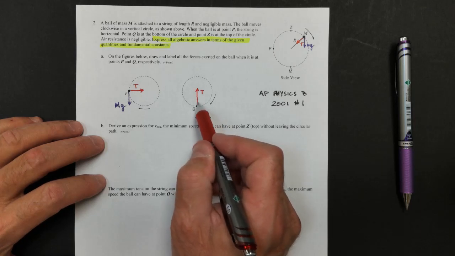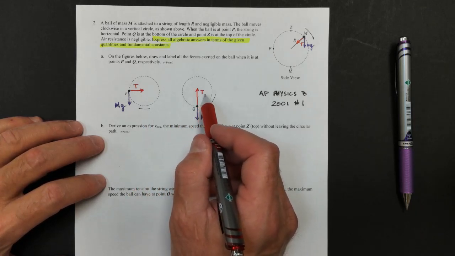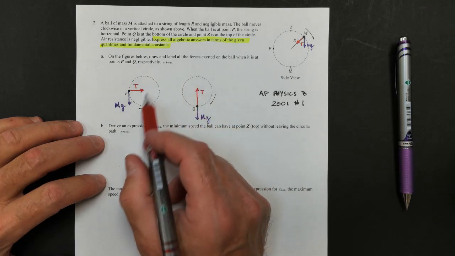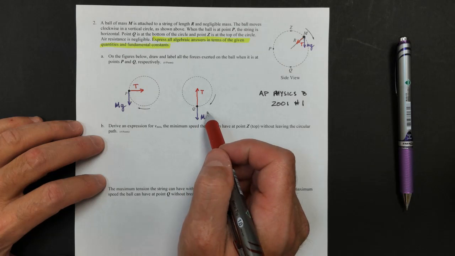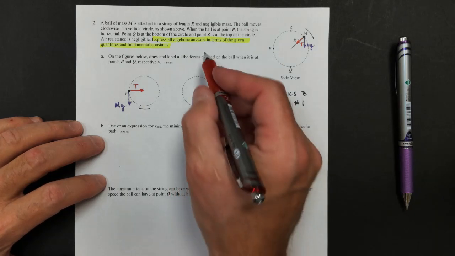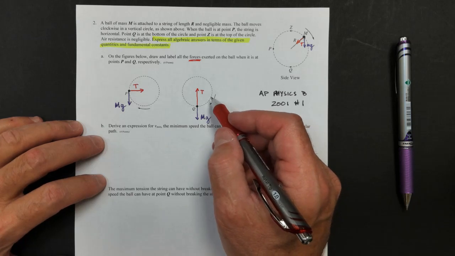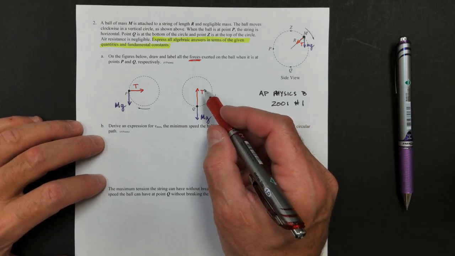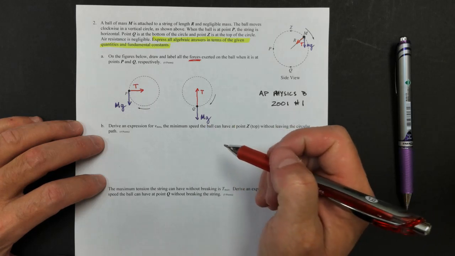And we'll take a look at the scoring guidelines from the College Board in just a second to show that. This was worth 4 points, so you want to make sure you take care in drawing all the vectors that are involved. Now they're only talking about forces. They're not talking about velocity or acceleration as they might have in other questions. So you only want to talk about the forces that are acting on it.